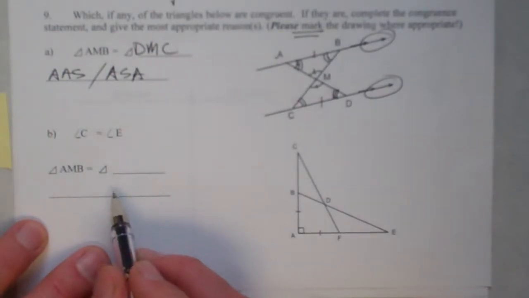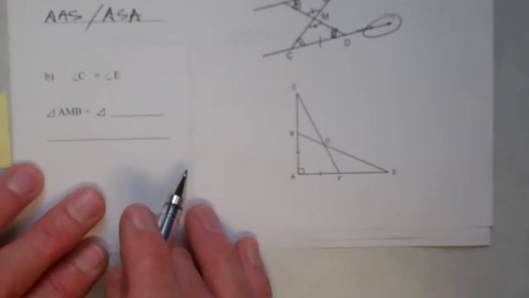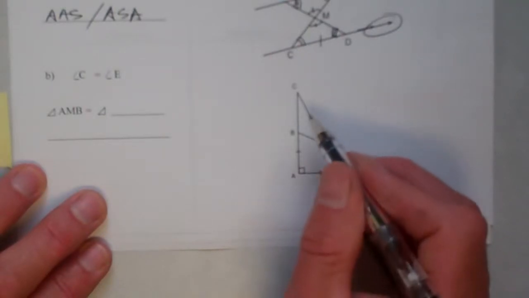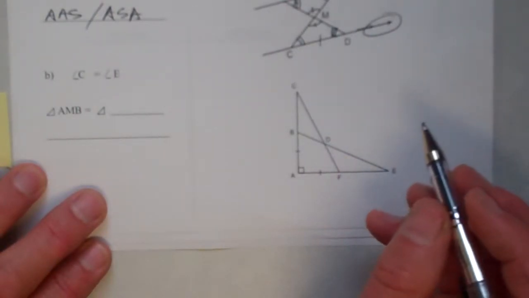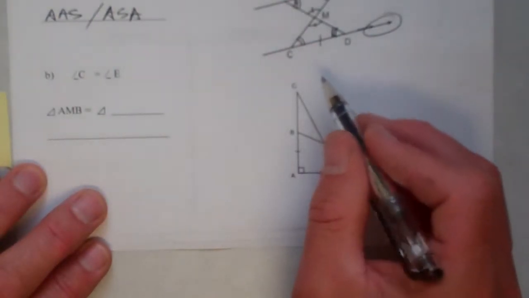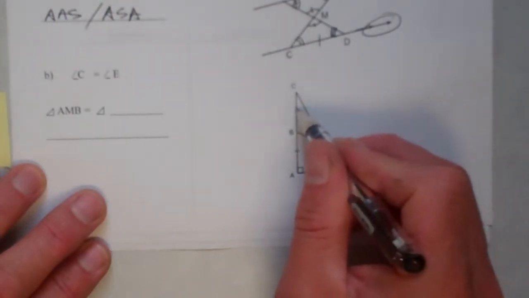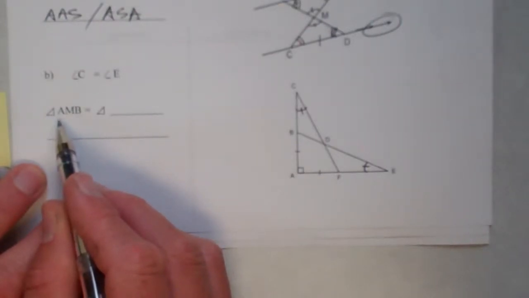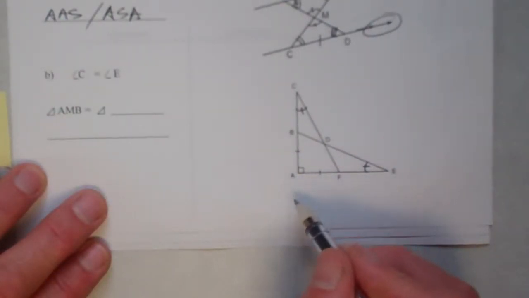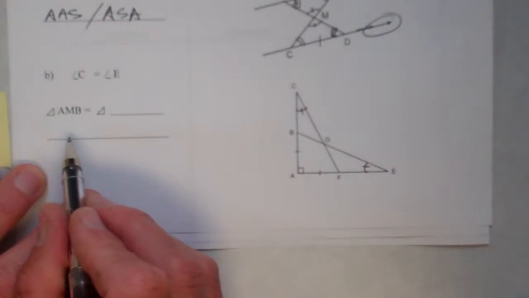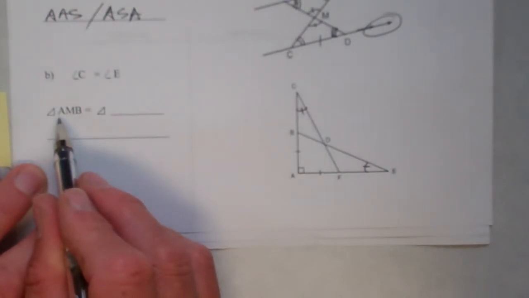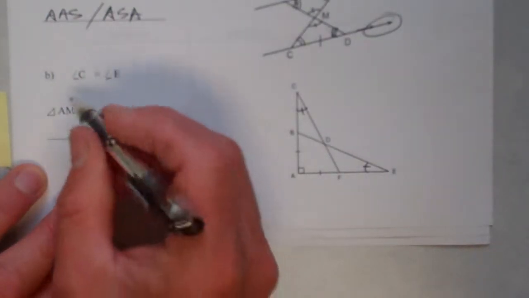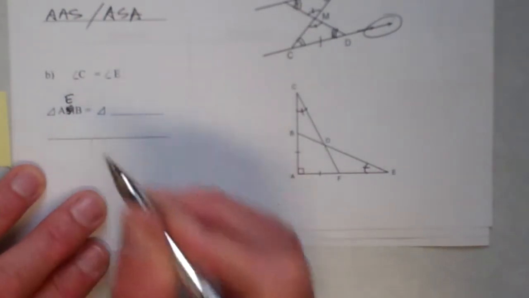Then this one here, we're asked to say why angle C is congruent to angle E. All right, or that we're told angle C is congruent to angle E, and we're asked to prove why triangle AMB. So A, oh, there's a little bit of a typo, MB. I think that is supposed to be AEB. All right, well, there's a little bit of a hitch.